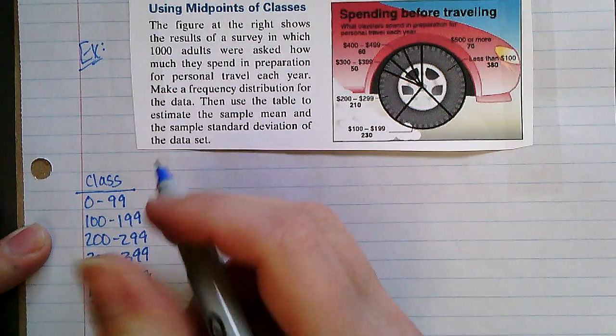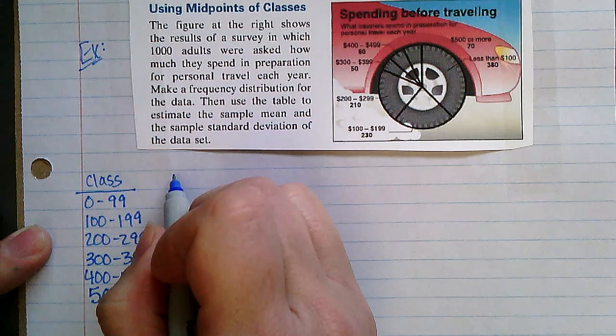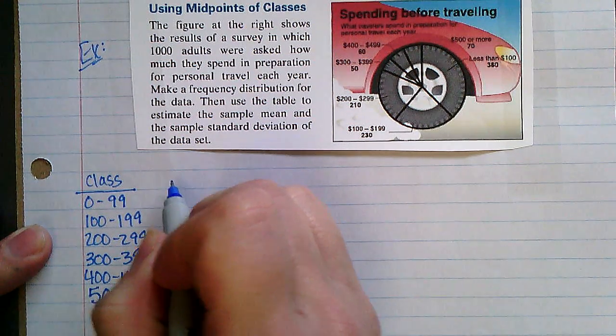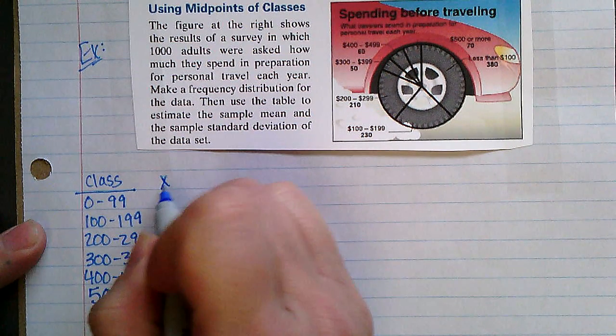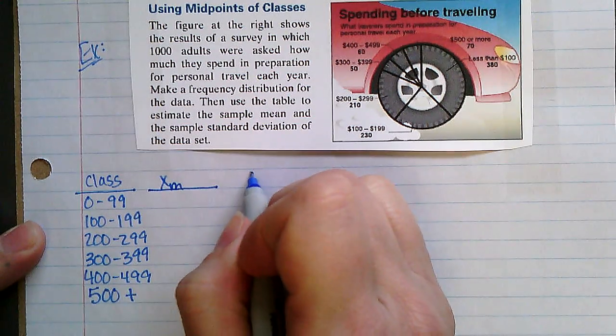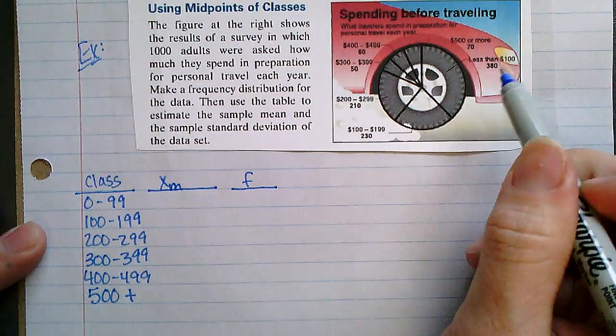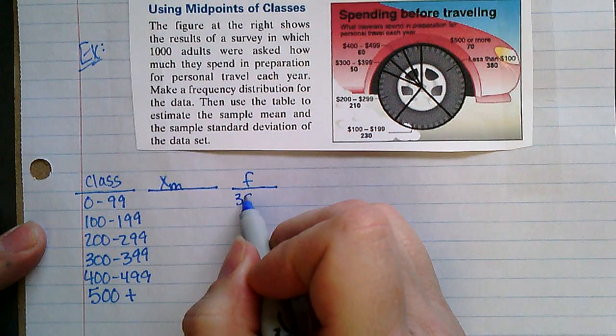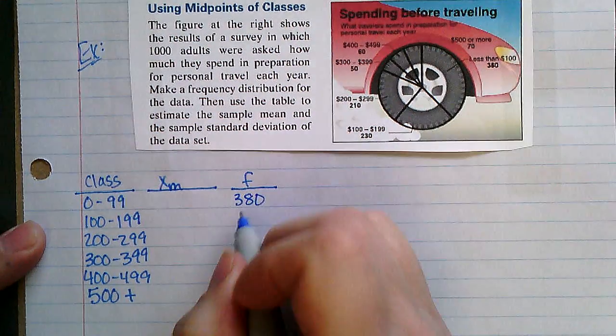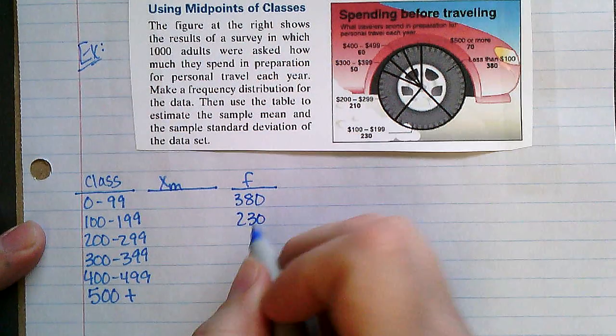Then we will put the midpoint and the frequency. The frequency is given by the table. Less than 100 would be 380, 100 to 199, 230, and 210.